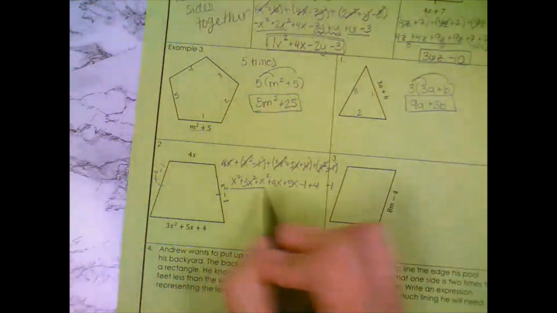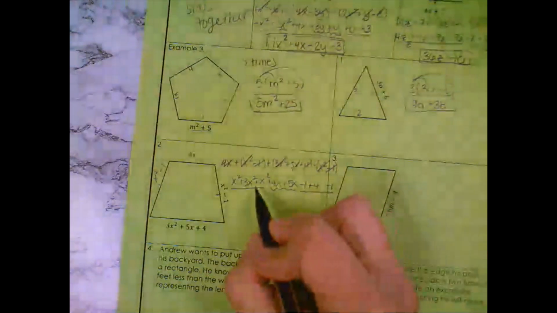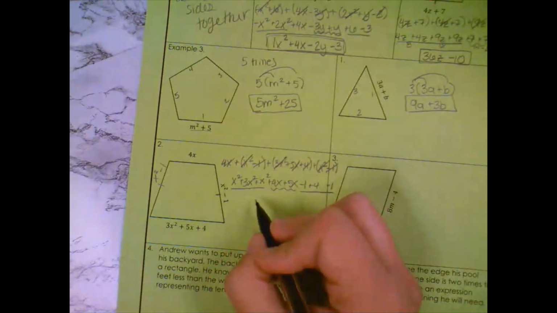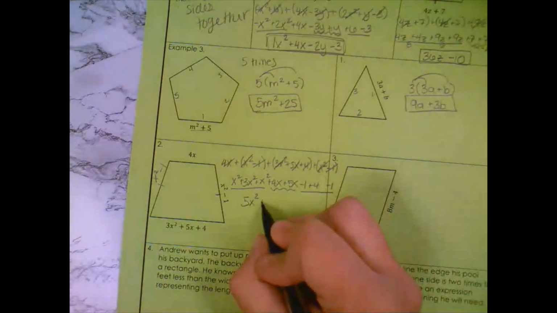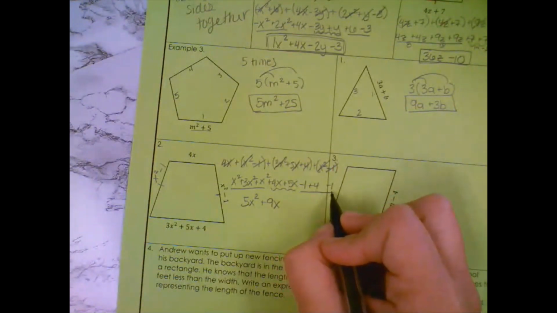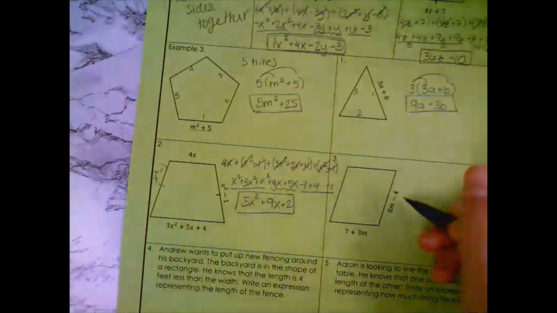So these are like terms, these are like terms, these are like terms. So adding their coefficients, 1 plus 3 plus 1, that's 5, so 5x squared. 4 plus 5 is 9, so 9x. Negative 1 plus 4 is 3. 3 minus 1 is 2. So save this one here. We're going to do this one in class together.